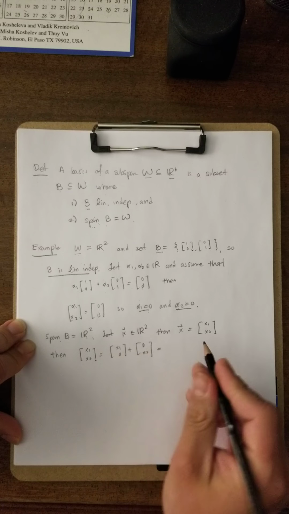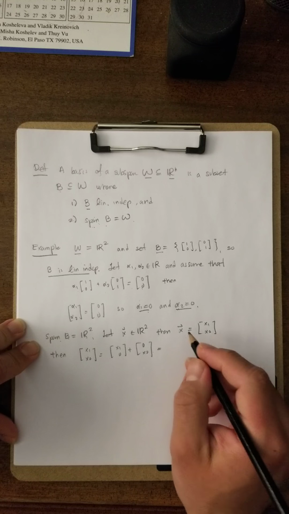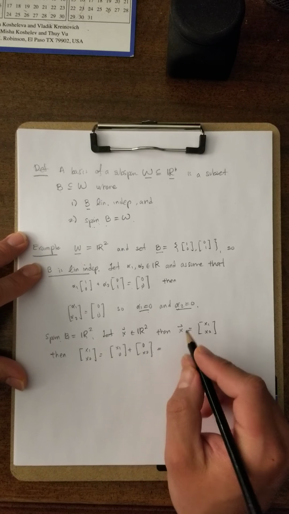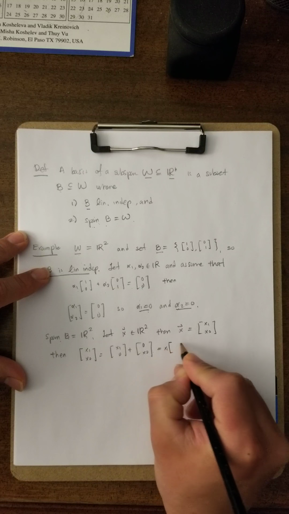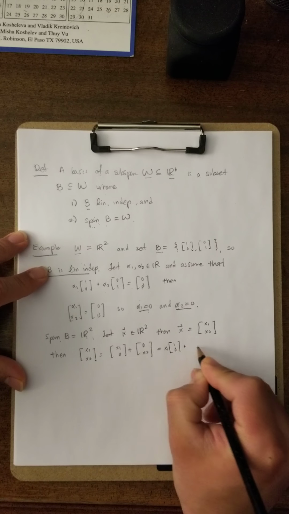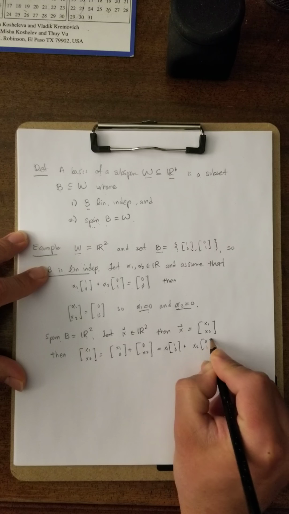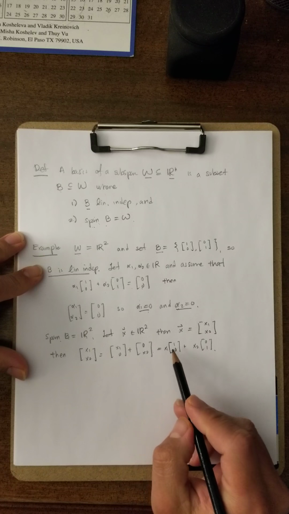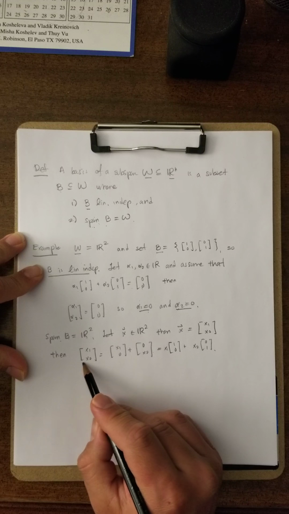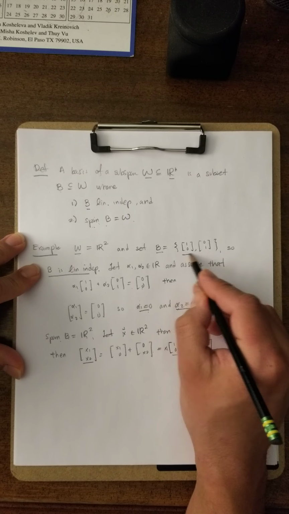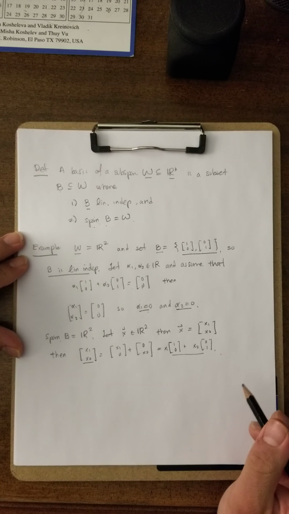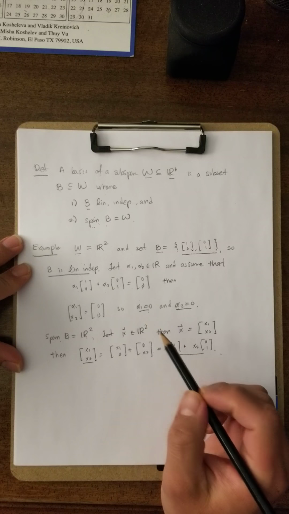And that decomposition can be even extended to obtain x1 times (1, 0) plus x2 times (0, 1). And now it's very clear that this vector that we have here is a linear combination of elements from B. So that demonstrates that B is indeed a basis for W.